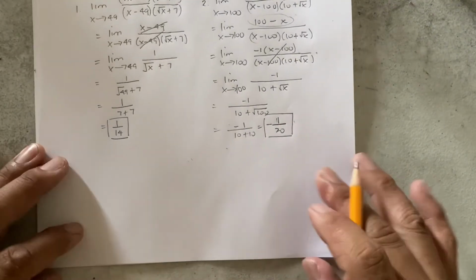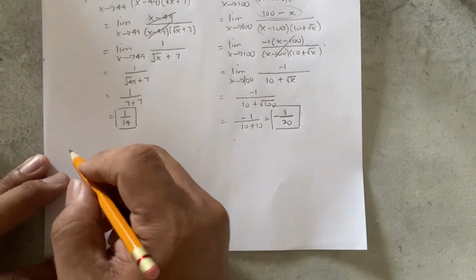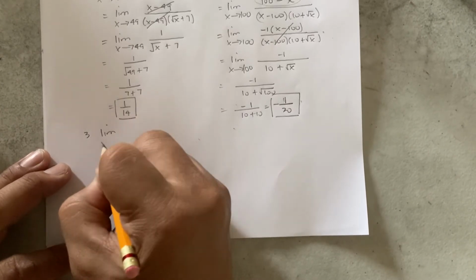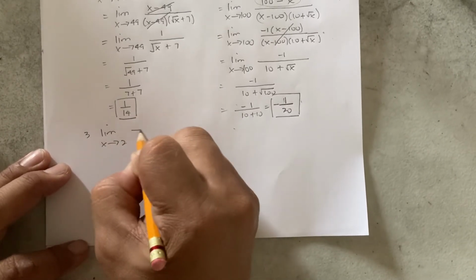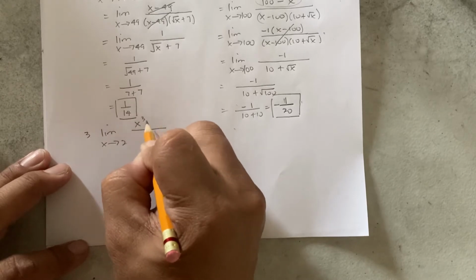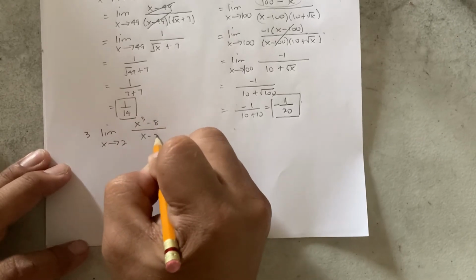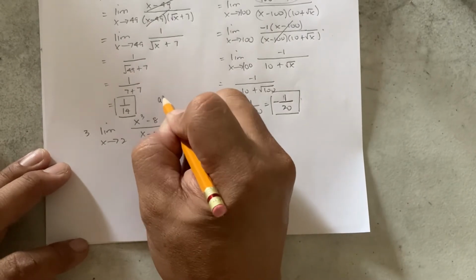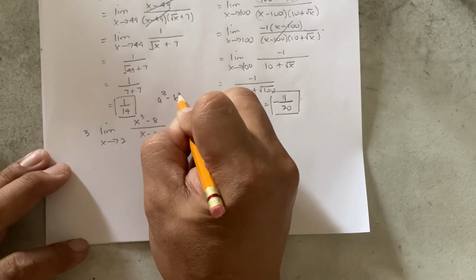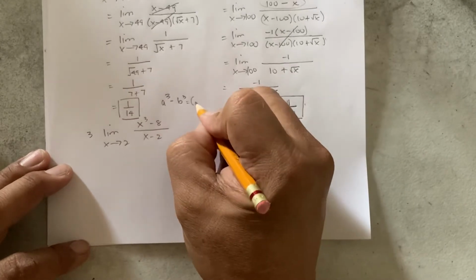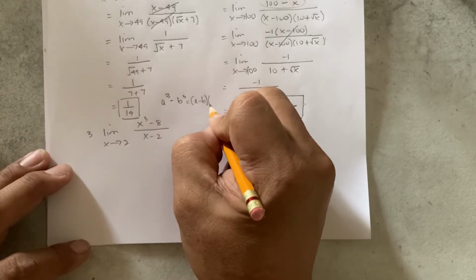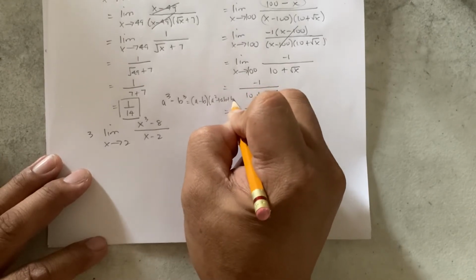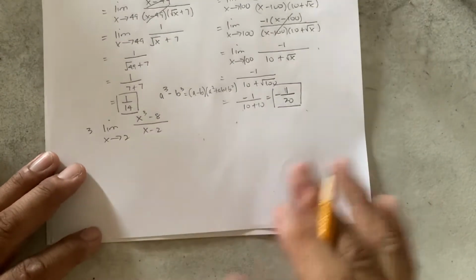Now here's number 3. Number 3 is a page out of Algebra 2. What is the limit as x approaches 2 of the function x cubed minus 8 over x minus 2? So what you're going to do is change this. It says difference of cubes. If you remember from Algebra 2, difference of cubes: the quantity a minus b times the quantity a squared plus ab plus b squared. So that's what we're going to do here.